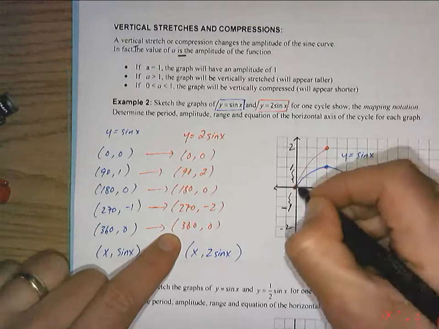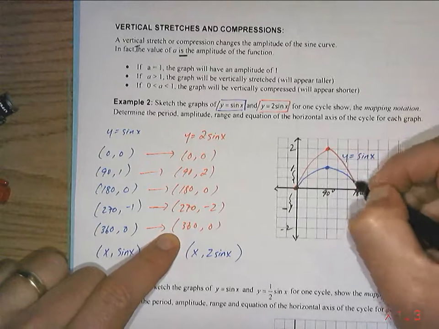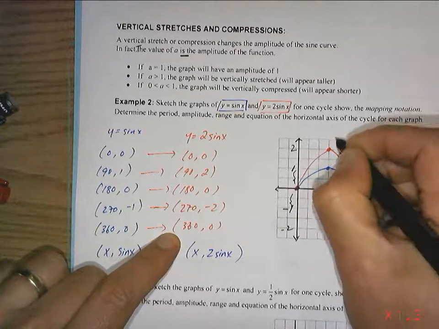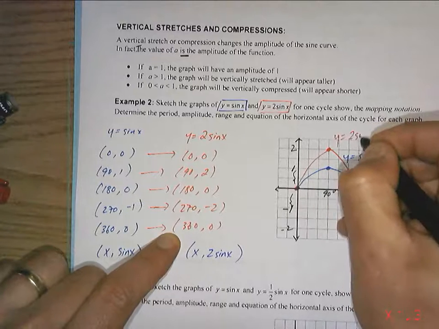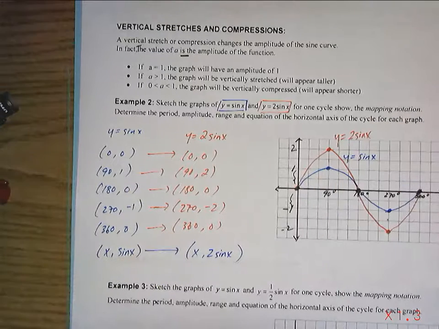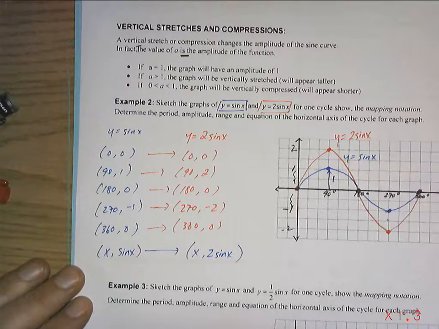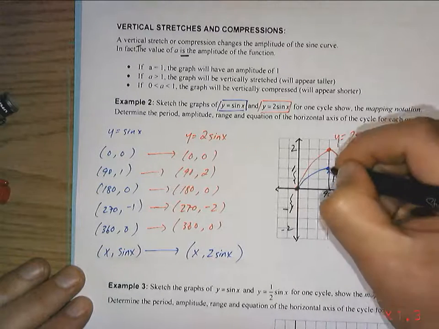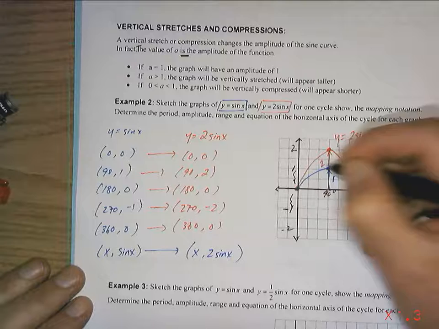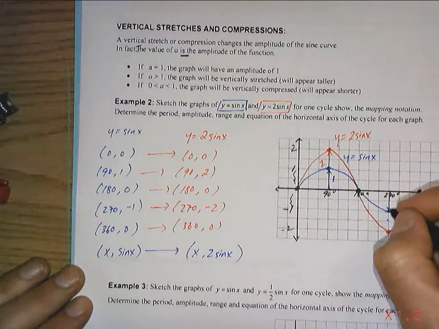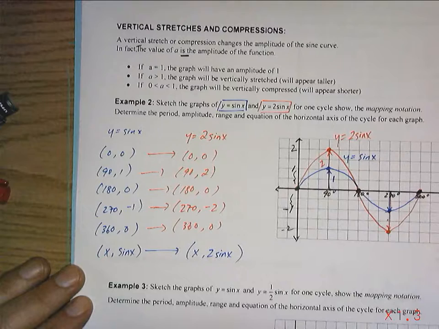So what we have here is a taller curve. It's been vertically stretched. And what's changed is this distance, which was 1, has been stretched, so it's now 2 units. And this distance, which was negative 1, has been stretched, so it's negative 2.